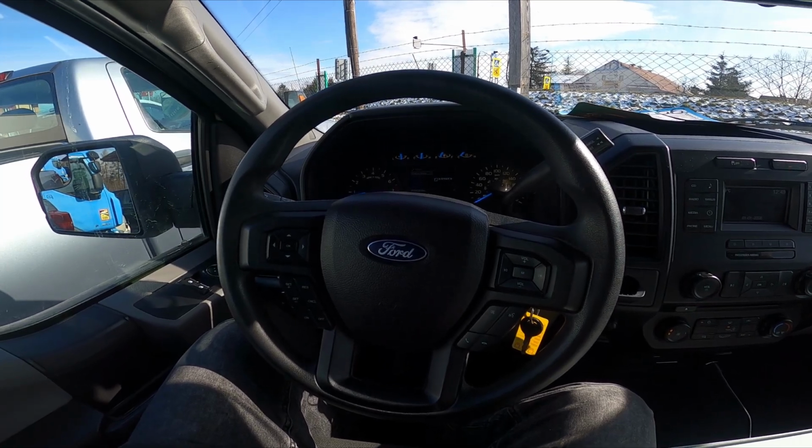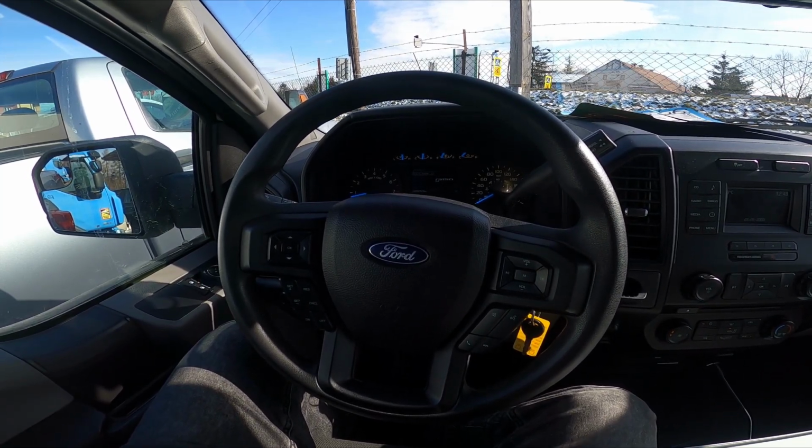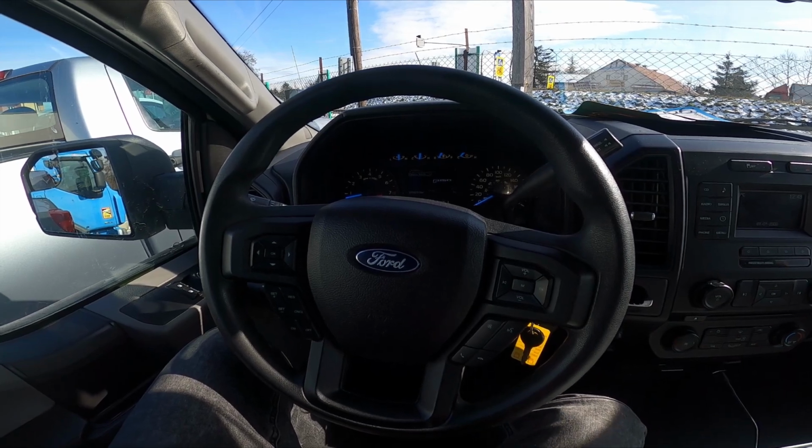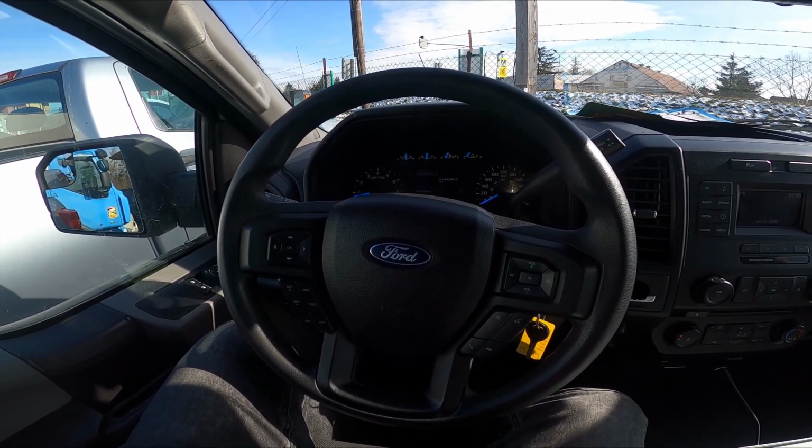Hello, today I'm in a Ford F-150. In this video I'll show you how to enable and disable front windshield blowing and maximum front windshield blowing.